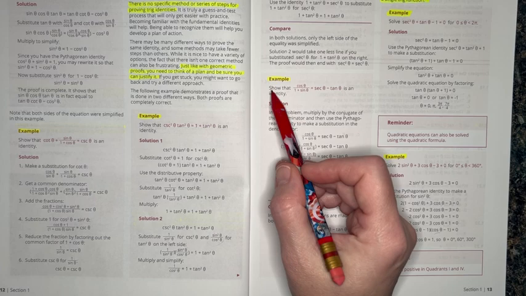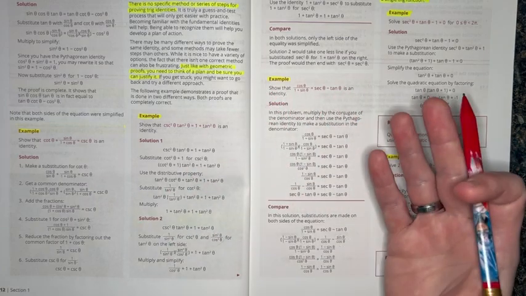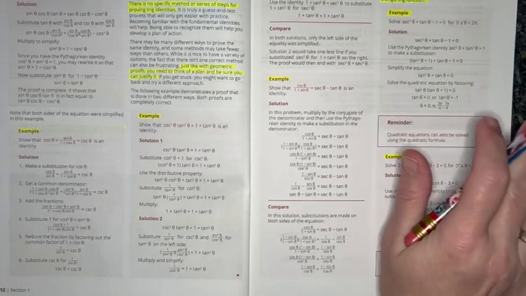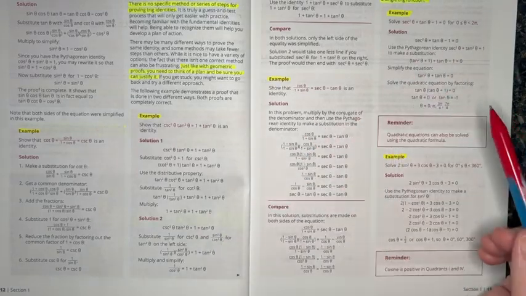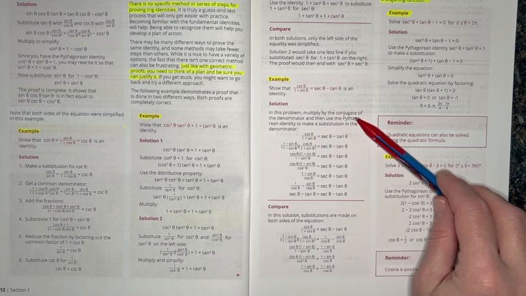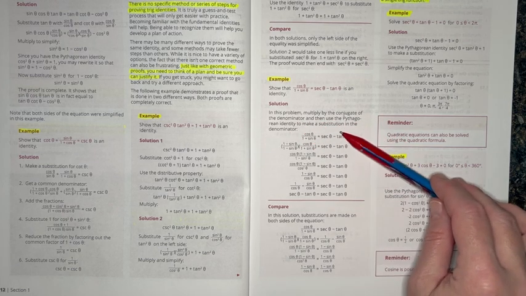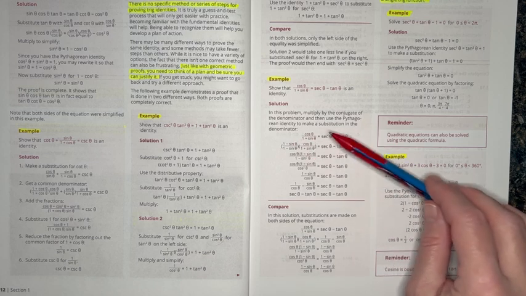The instructions there show that this is an identity, which tells us the process that we need to use, right? We're not trying to solve for something. We're showing this to be an identity. So it says in this problem, multiply by the conjugate of the denominator and then use the Pythagorean identities to make a substitution in the denominator.